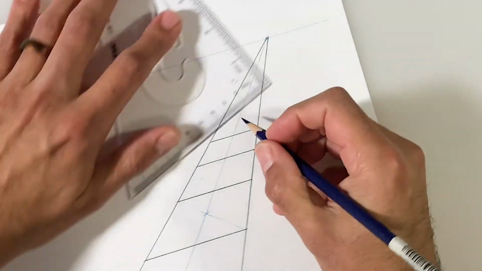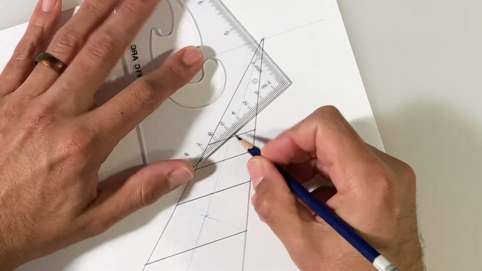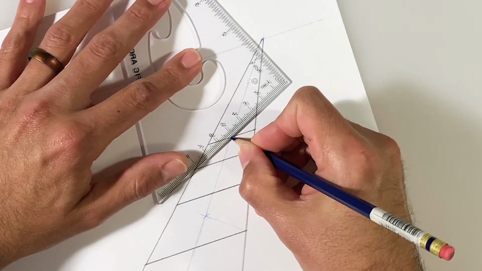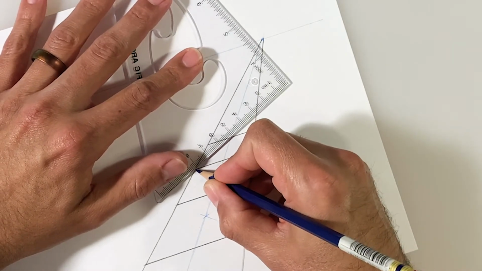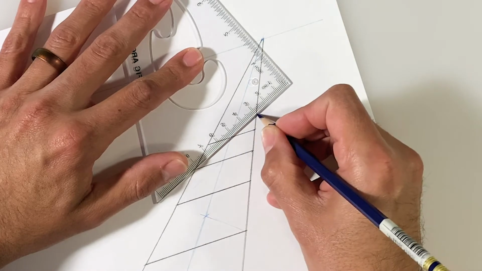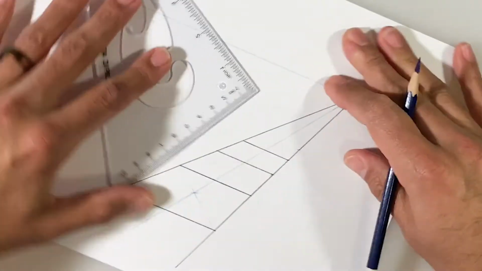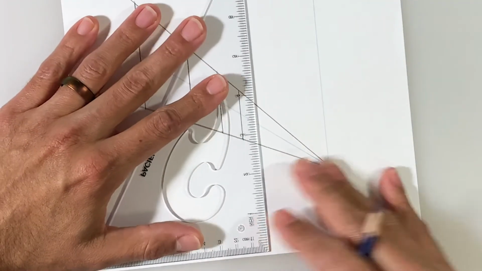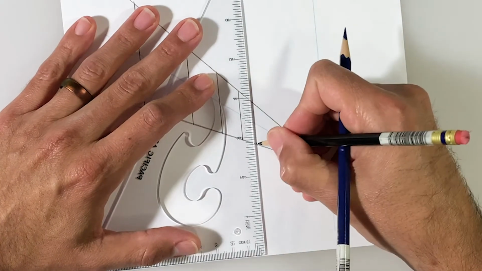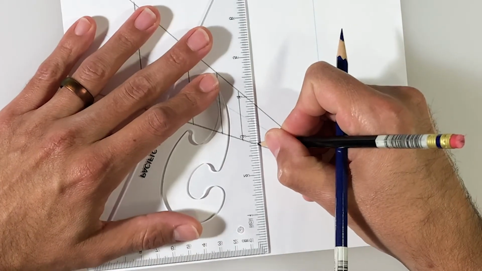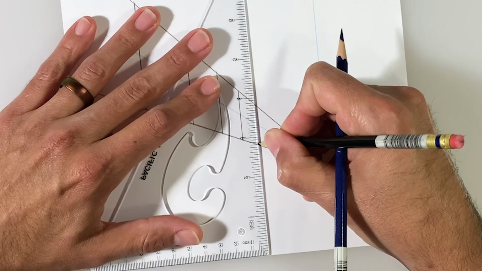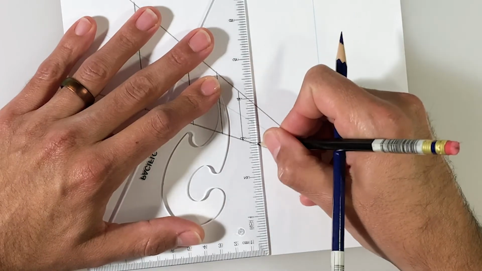All right, continuing right along. Lining up with my corner here. Making a little mark, going back. I know this is monotonous, but sidewalks kind of are monotonous. So the spaces, it's just the way it is.